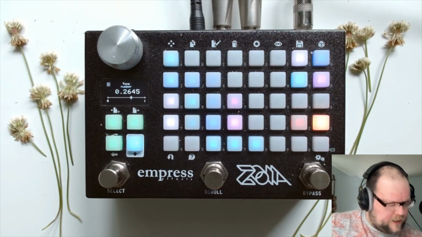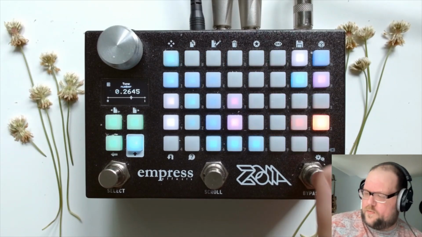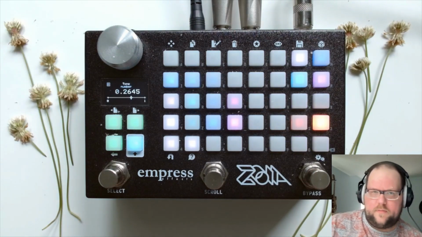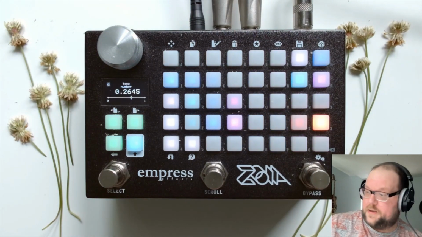The other change to the stomp switches is this stomp switch used to mute various loops. You could press it to flip through the different loop combinations.